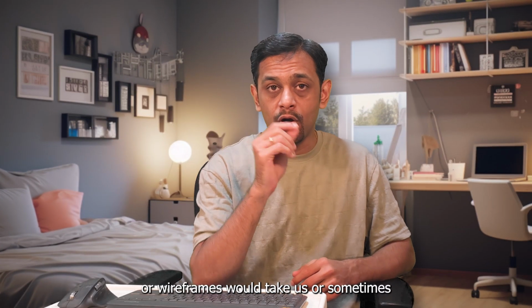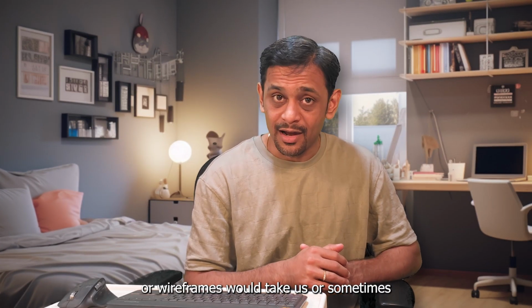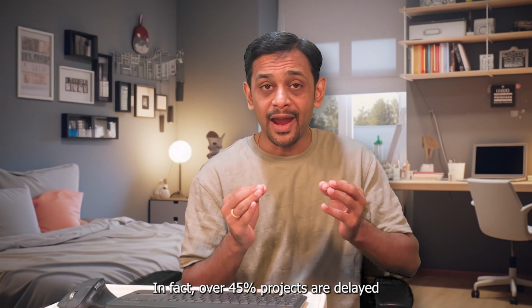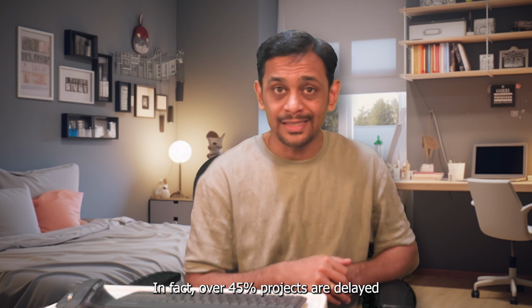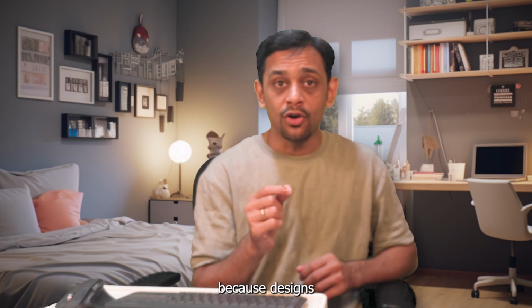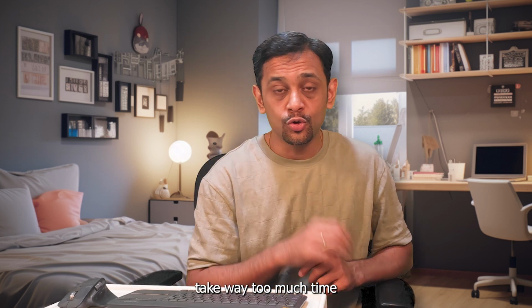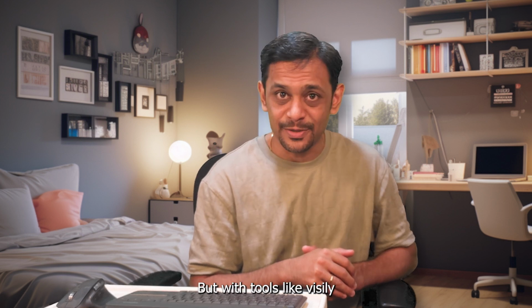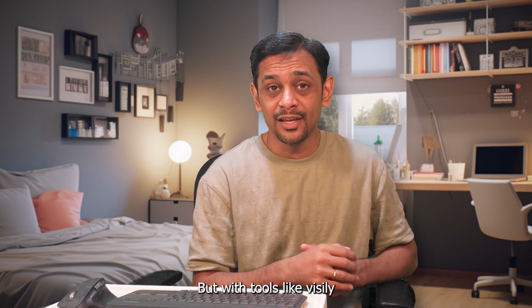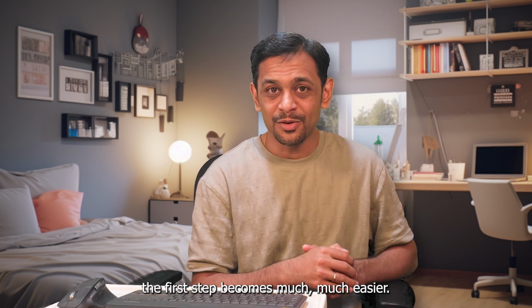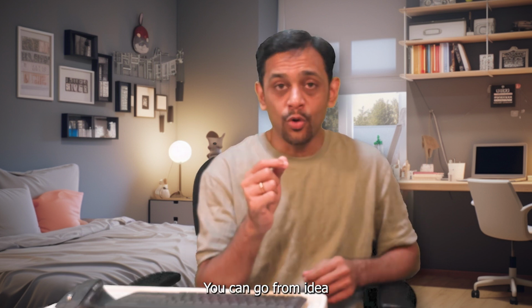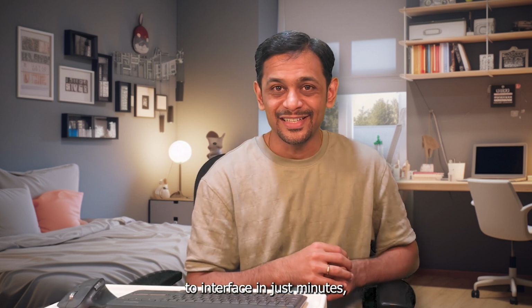Creating a mockup or wireframes would take hours or sometimes even days. In fact, over 45% of projects are delayed because designs take way too much time than we anticipate. But with tools like Visily, the first step becomes much easier. You can go from idea to interface in just minutes.